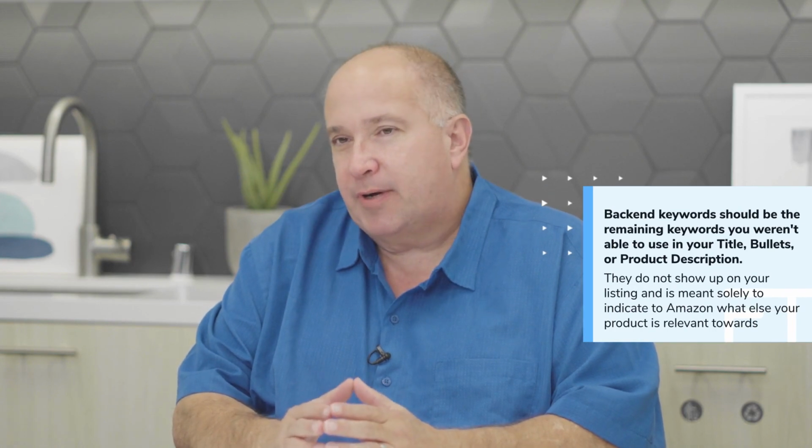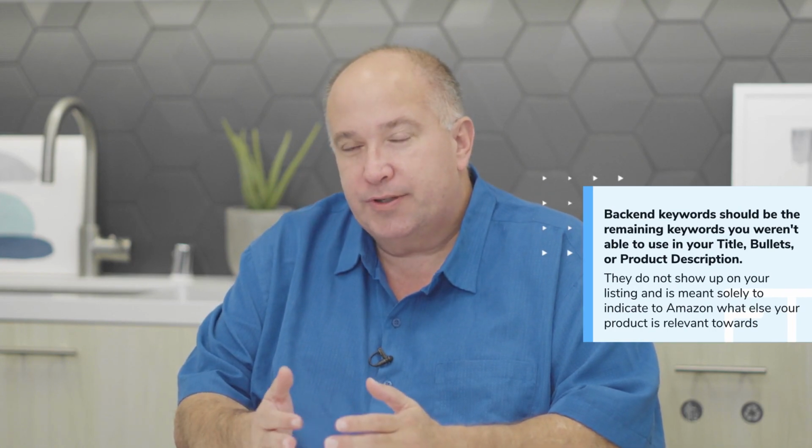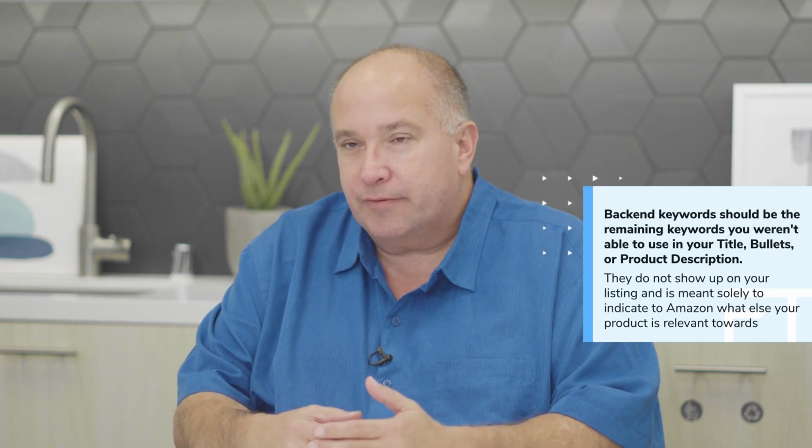What you actually see in the back end section varies by the category. In some categories, you'll see a whole laundry list of fields. Other categories, there'll be a much more limited list of fields. You don't have to fill everything in, but you want to fill in as many as you can that are relevant to your product. Some of it won't be relevant at all, but anything that's relevant to your product, you want to fill in as best as you possibly can.